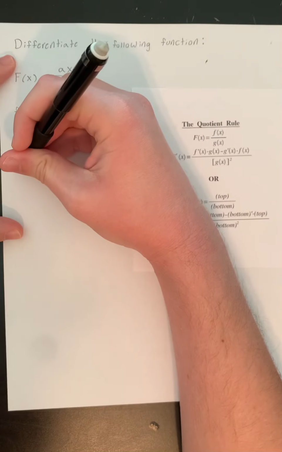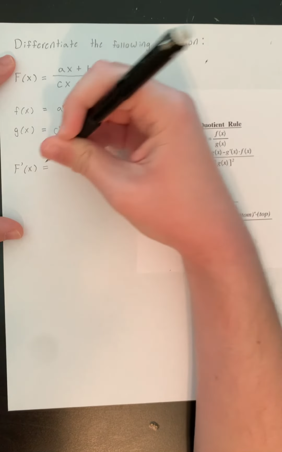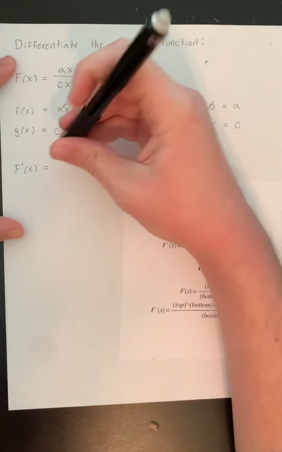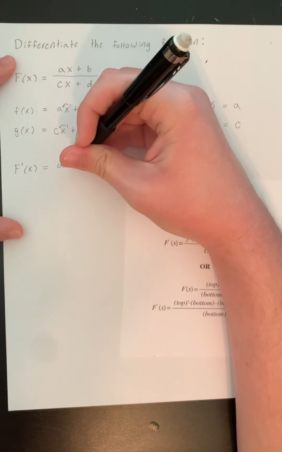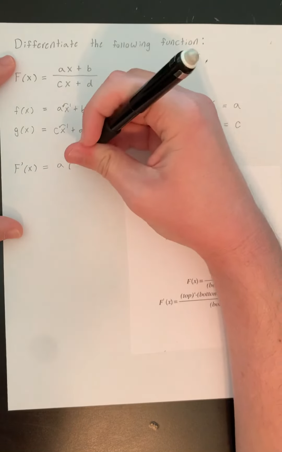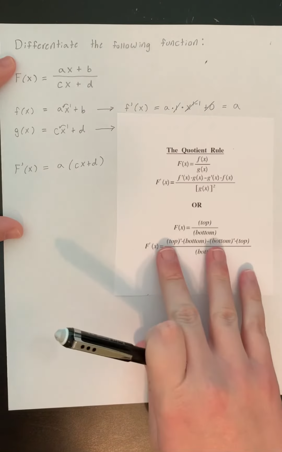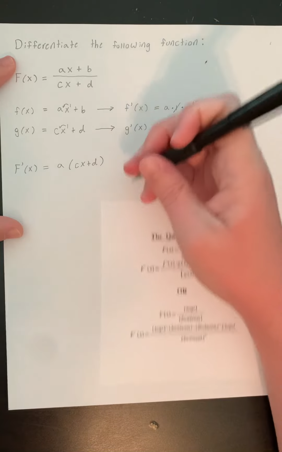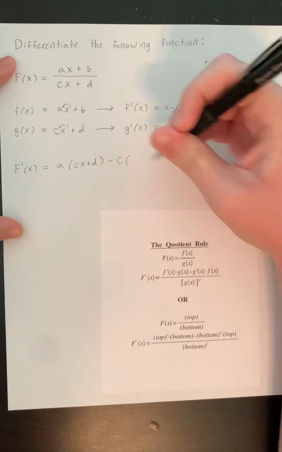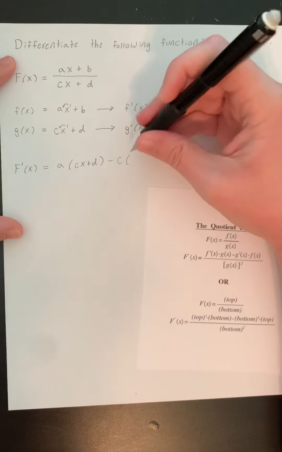So our big F prime of x equals f prime of x, which we know is just a, times our g of x, which is cx plus d, minus g prime of x, which is c, times f of x, which is ax plus b.